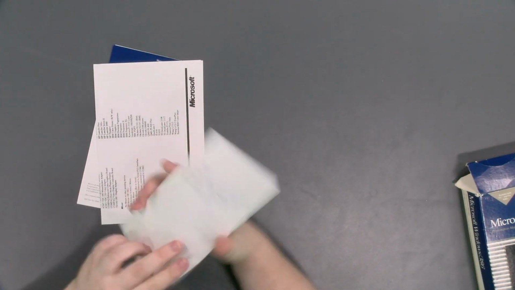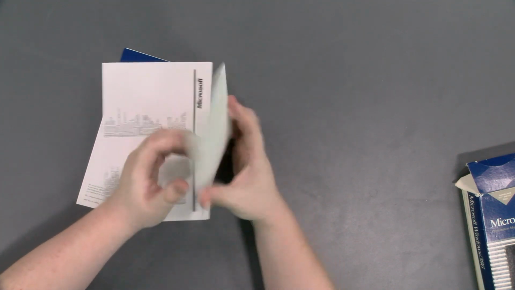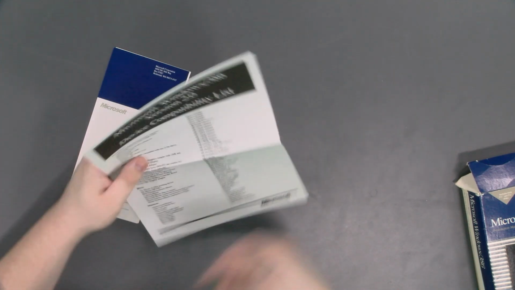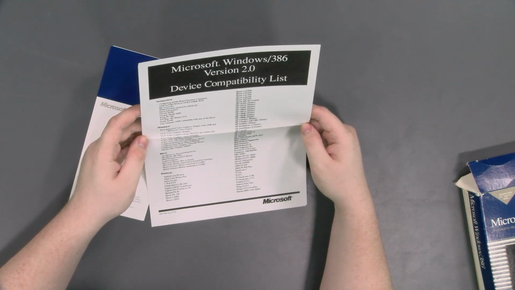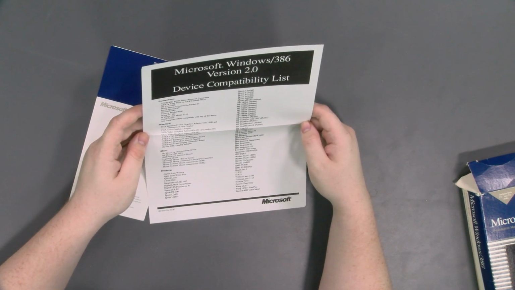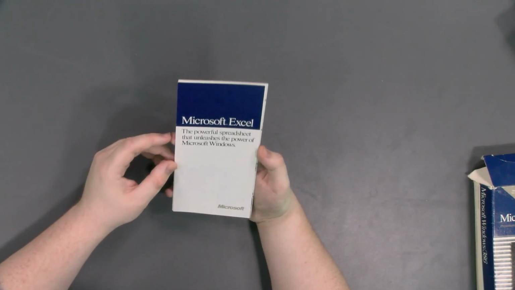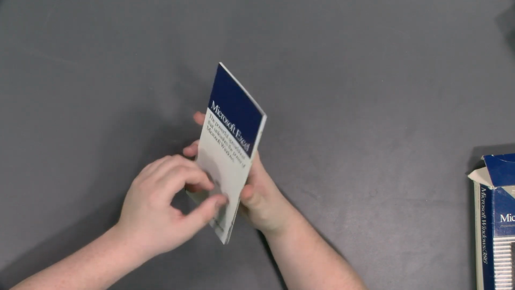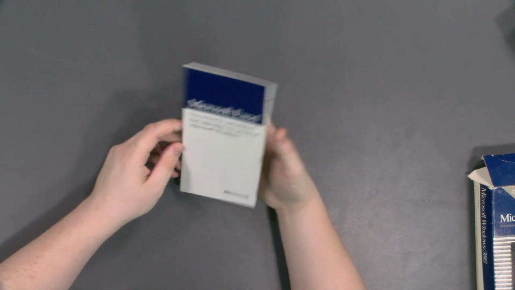Let's see. We have Microsoft Windows Training Materials, making Windows a class act. Huh. Then we have Microsoft Windows 386 version 2.0 device compatibility list. Oh, that's super cool. You can see some pretty nostalgic devices on there. Then we have Microsoft Excel, the powerful spreadsheet that unleashes the power of... I like how flat and businessy this is, but it uses the word unleash.